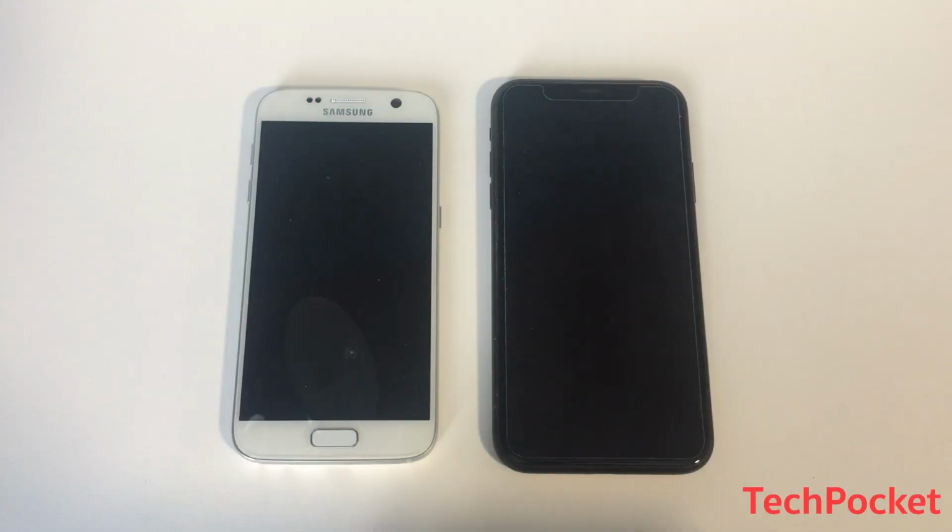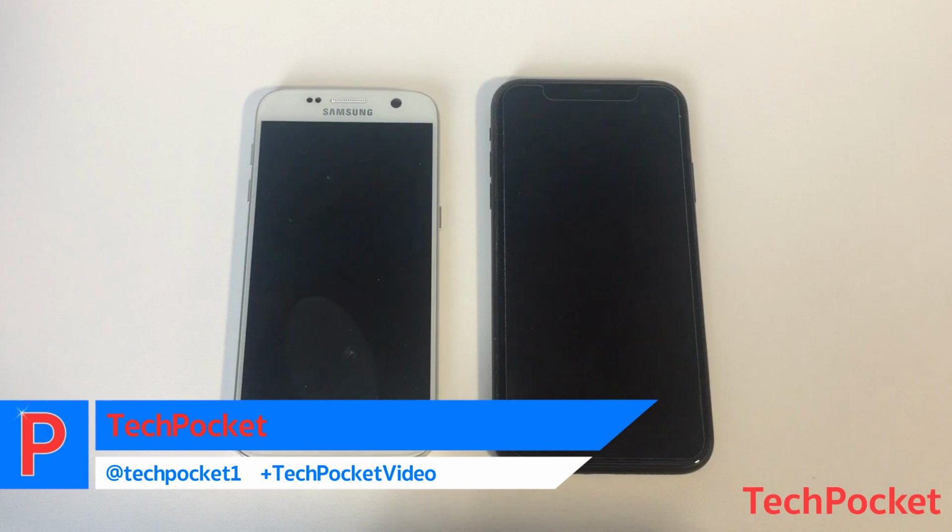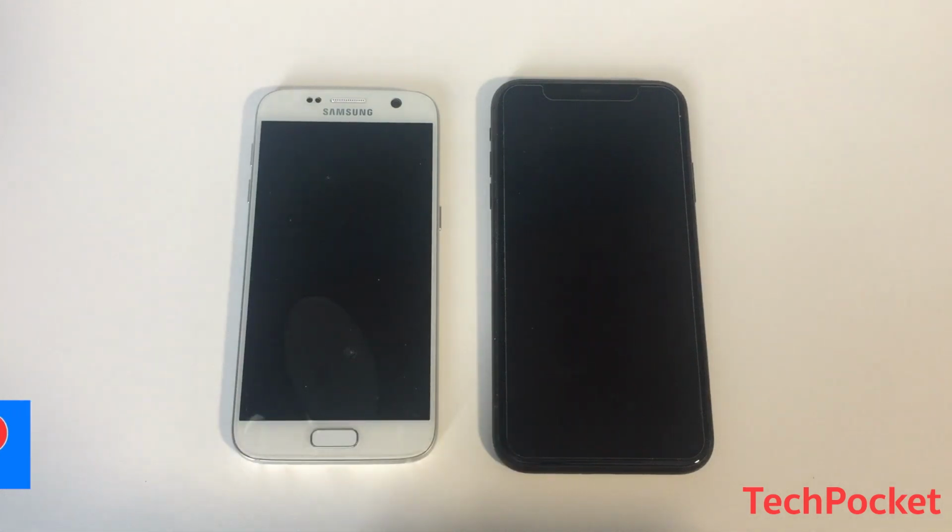Today's video is going to show you how you can move data from your Android device directly to your iPhone, or vice versa, or even copy them between those phones. So you can technically say it as migrate from one phone to another. So let's get started.